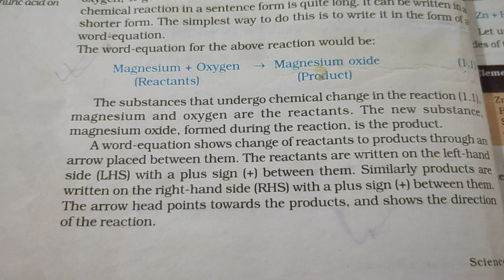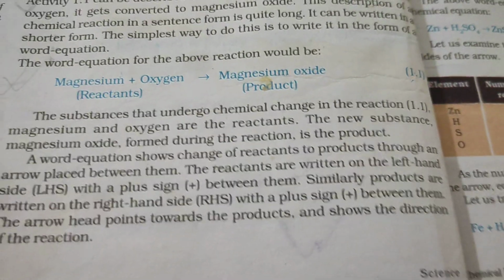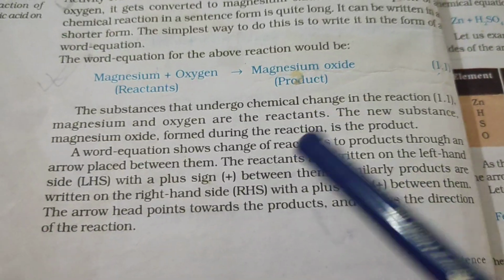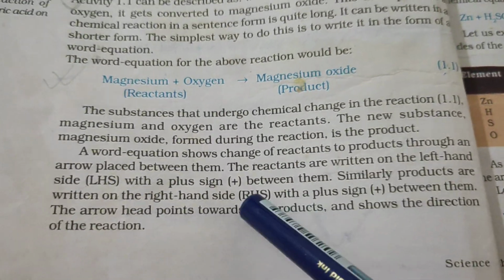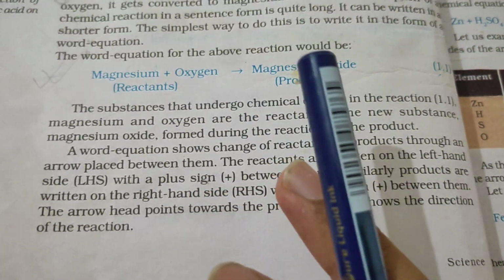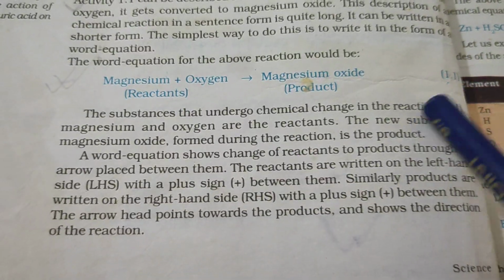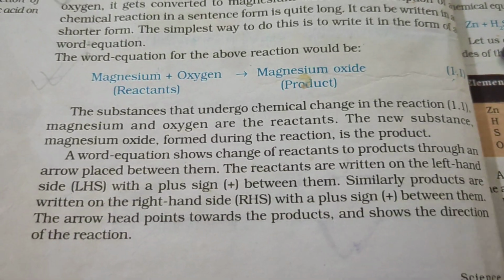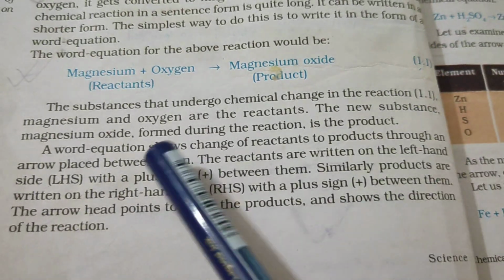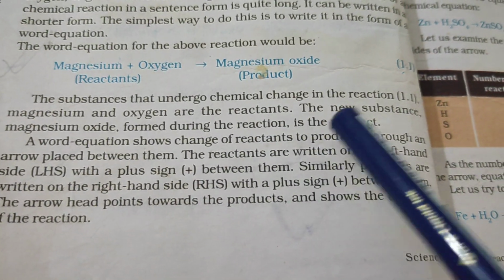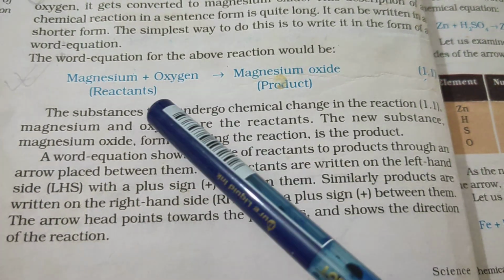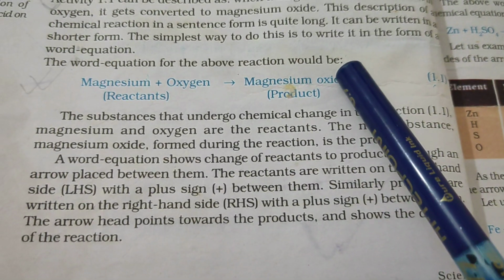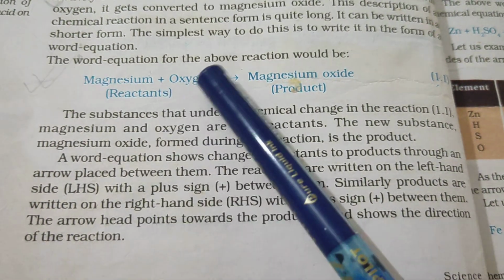of magnesium oxide. The substances that undergo chemical change in the reaction, magnesium and oxygen, are the reactants. So substances that undergo changes, or the substances which react with each other, are called reactants, and the final thing that emerges after the reaction is called the product. The new substance, magnesium oxide, formed during the reaction is the product. A word equation shows the change of reactants to products through an arrow placed between them. On the right hand side of this arrow are written the products, and on the left hand side are written the reactants. Okay, now moving on.